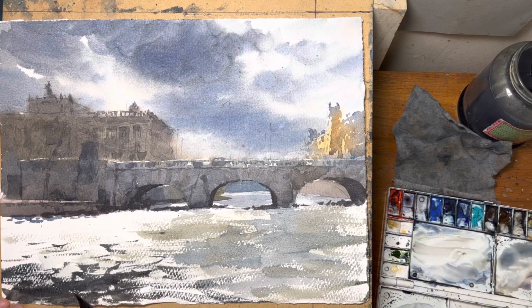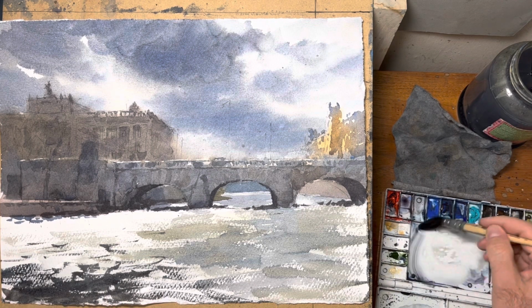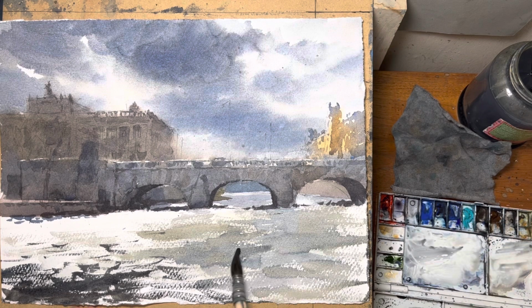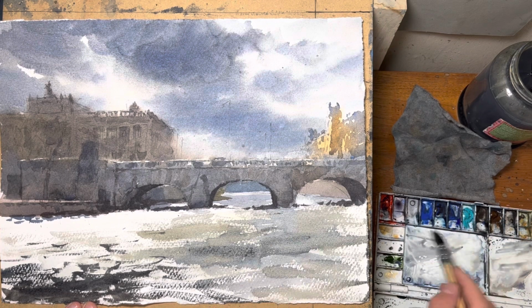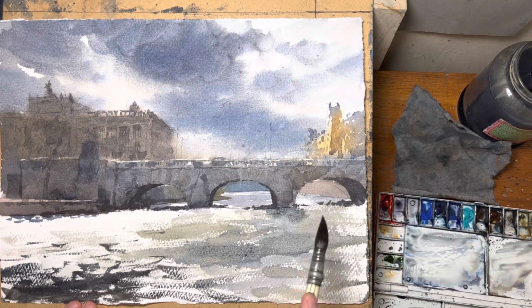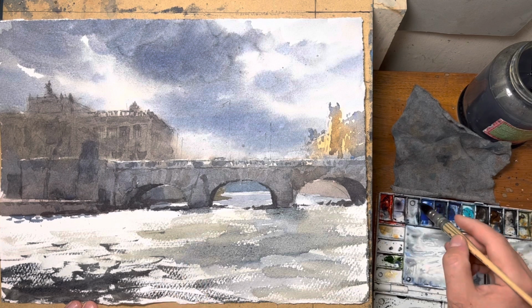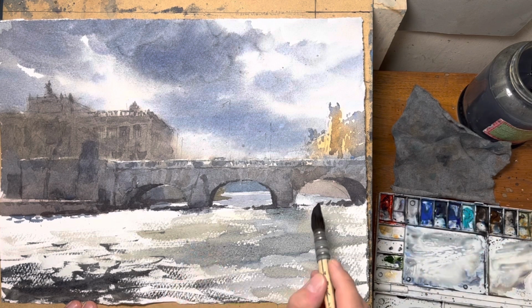You need to work fast and intuitively here, and just have some faith that the overall design of the painting is sound, and that you can get away with some pretty rough brushwork and leave a lot of the details to the imagination of the spectator.